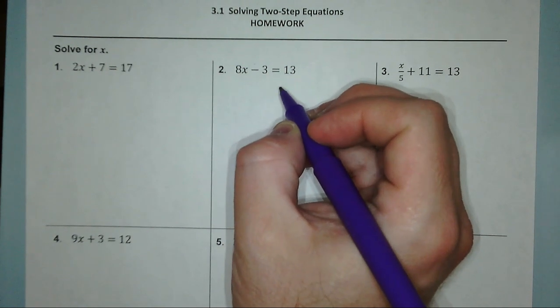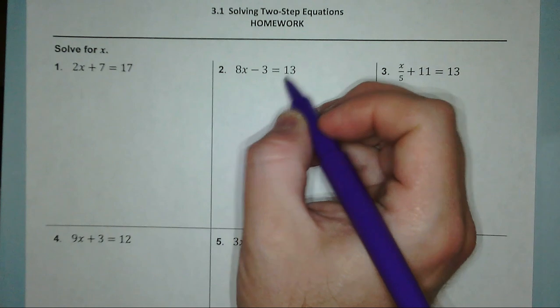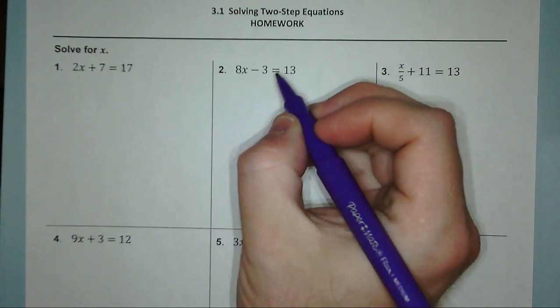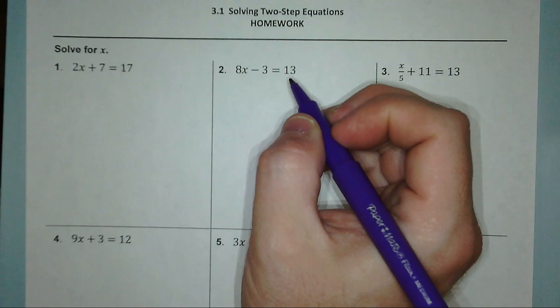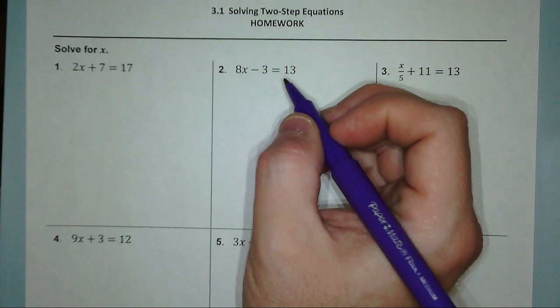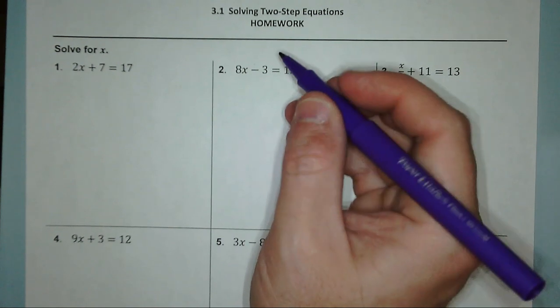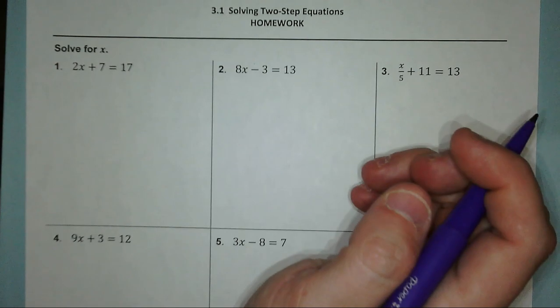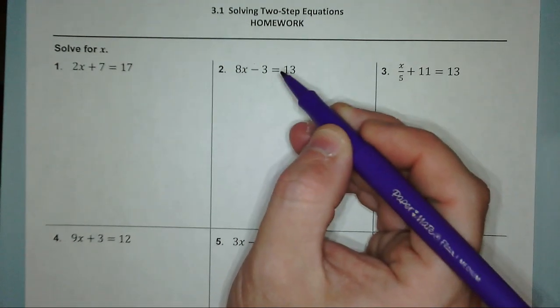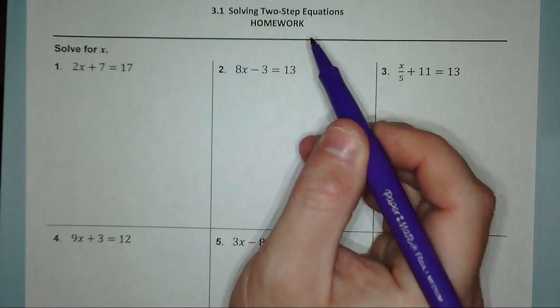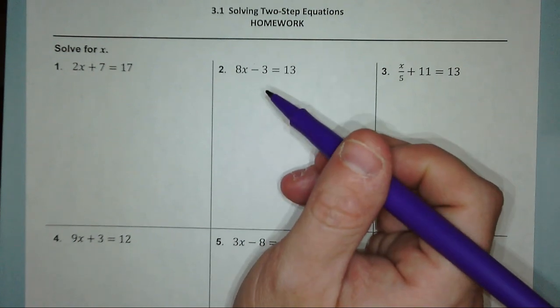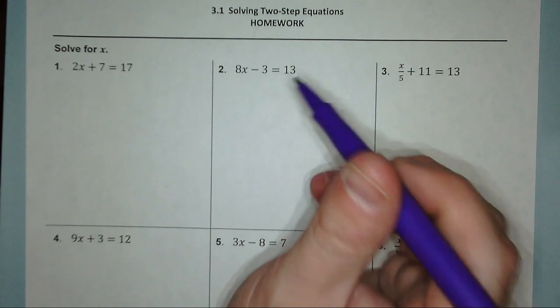In chapter 2, we were just doing polynomials, multiplying and factoring, but they weren't actual equations. Now we're back into the world of equations, and I hope this is familiar to basically everybody. We're going to be solving for x, and this 3.1 homework is just some quick multi-step problems where you do a couple of steps to solve for x.